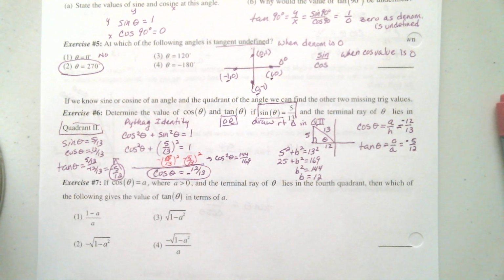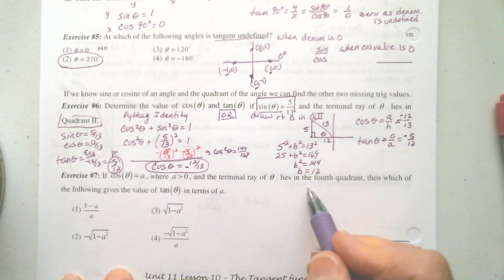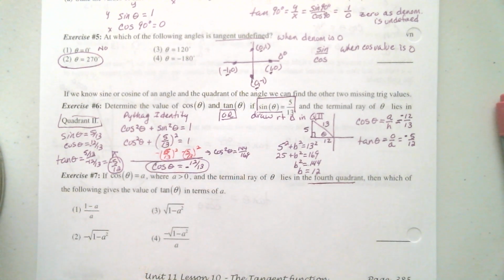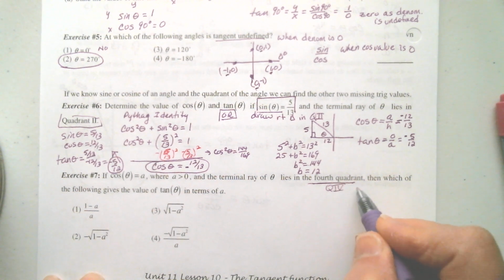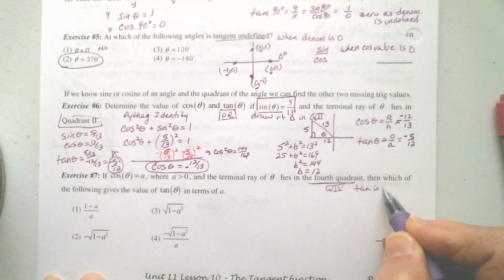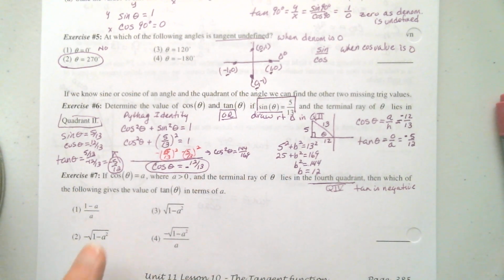Now the last problem for this lesson is number 7. If cosine of theta equals a, where a is greater than 0 and the terminal ray of theta lies in quadrant 4. Okay, so we're in quadrant 4. Then which of the following gives a value of tangent theta? Well, in quadrant 4, tangent is negative, all right? And cosine is a, and a is greater than 0.